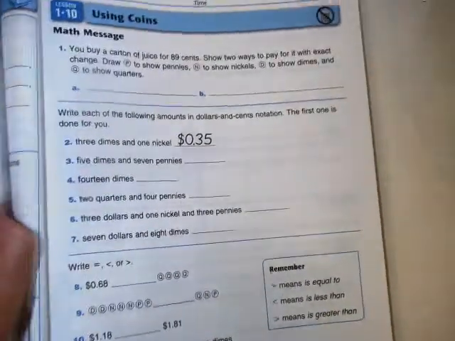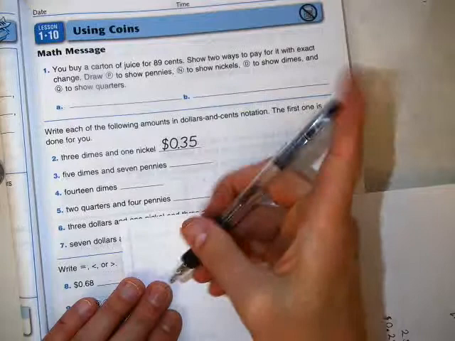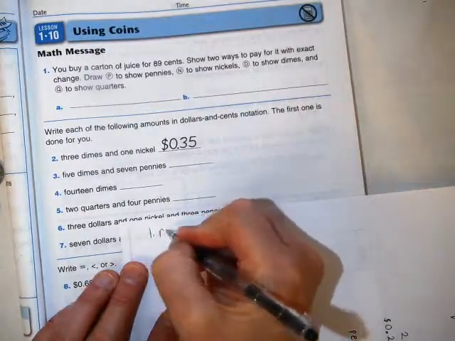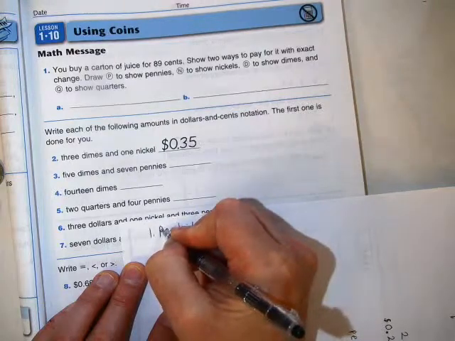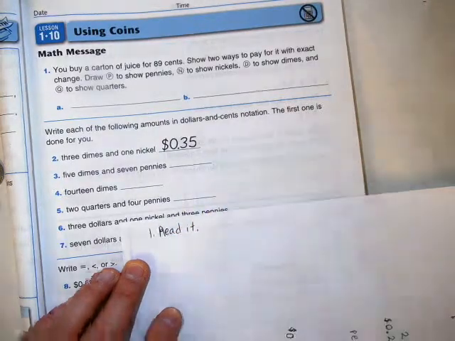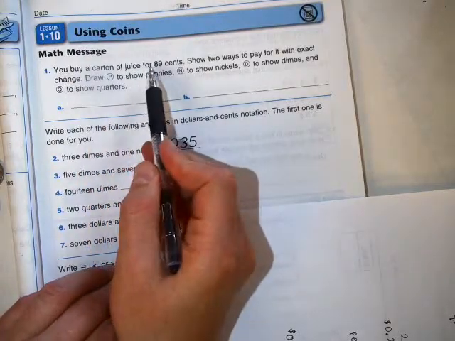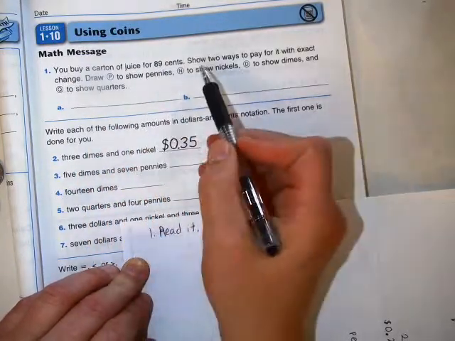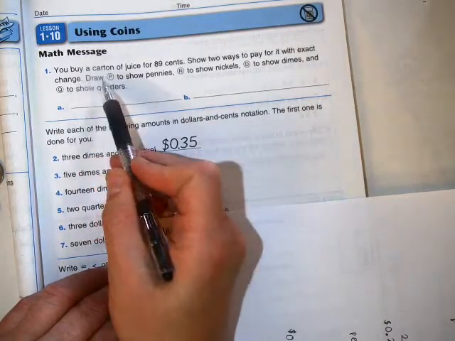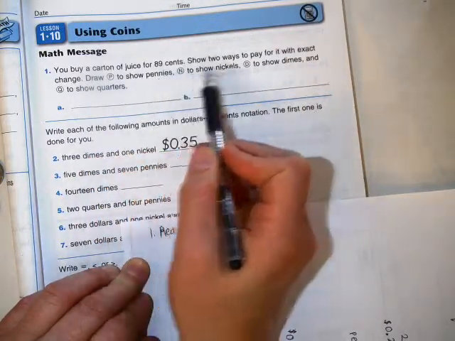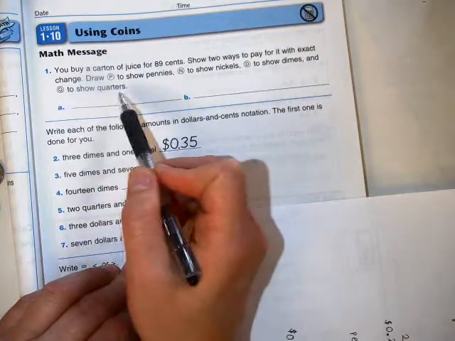Okay? If you are thinking that number one would be to read it, you would be correct. You want to read, I'm going to make that a capital letter. You want to read it. Alright, so we're going to read it. You buy a carton of juice for 89 cents. Show two ways to pay for it with exact change. Draw P to show pennies, N to show nickels, D to show dimes, and Q to show quarters.